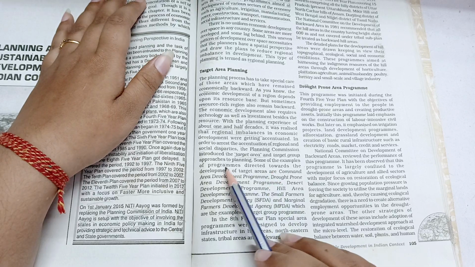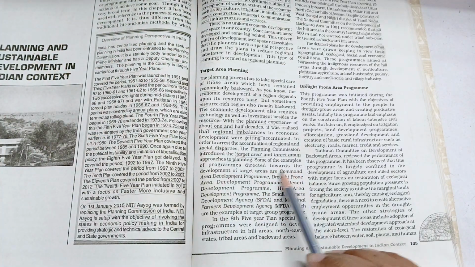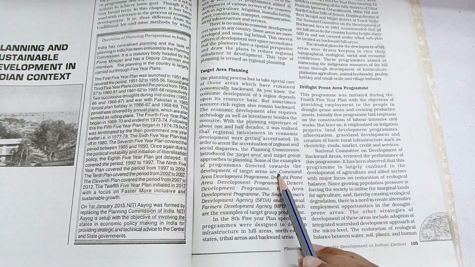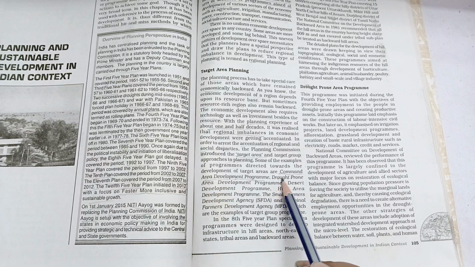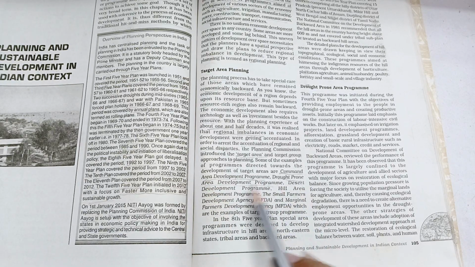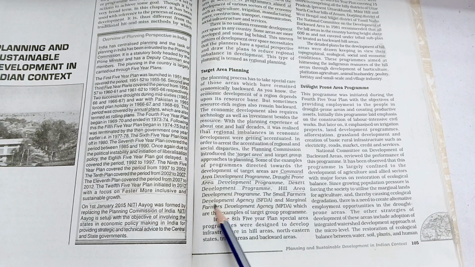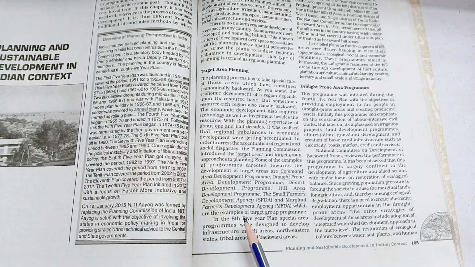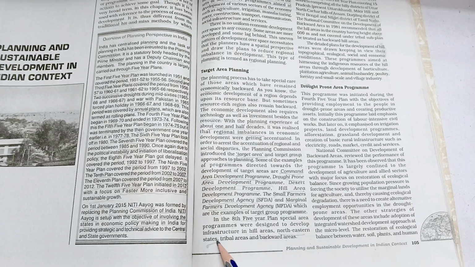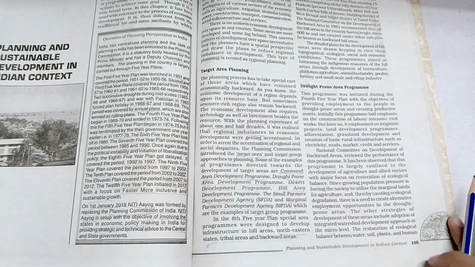Some of the examples of programs directed towards the development of target areas are Command Area Development Program, Drought Prone Area Development Program, Desert Development Program, Hill Area Development Program, the Small Farmers Development Agency, and Marginal Farmers Development Agency, which are the examples of the target group program. In the 8th Five-Year Plan, Special Area Program were designed to develop infrastructure in hill areas, northeastern states, tribal areas, and backward areas.